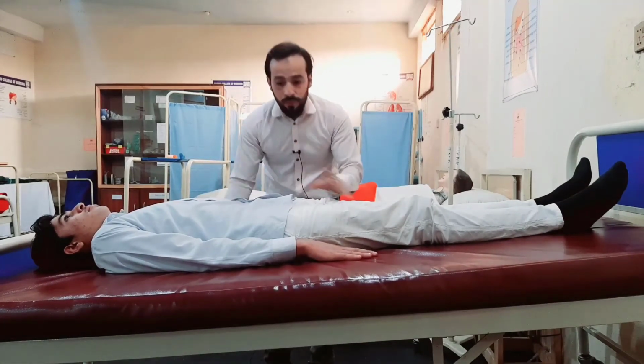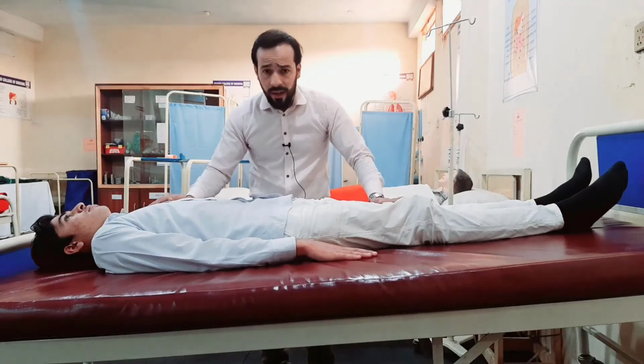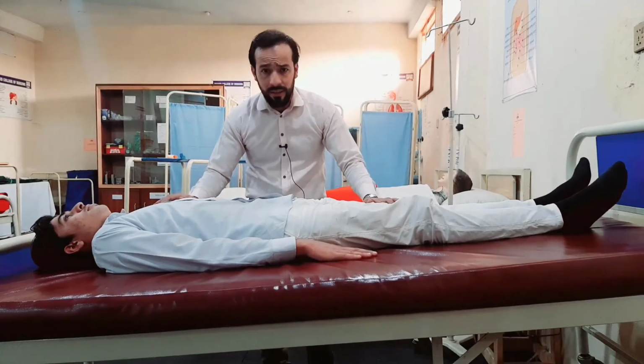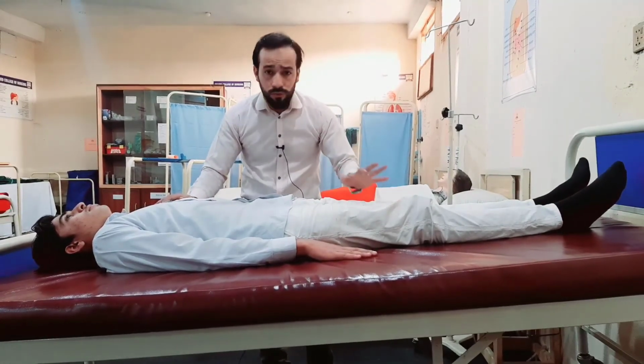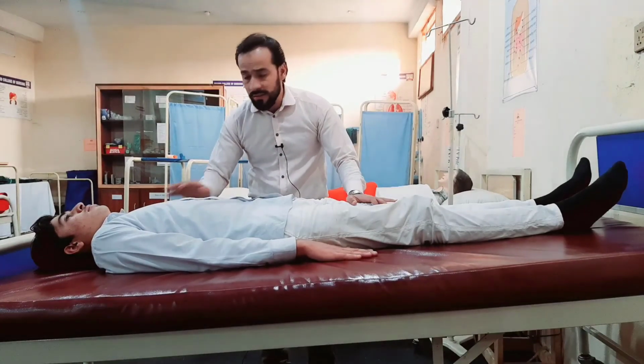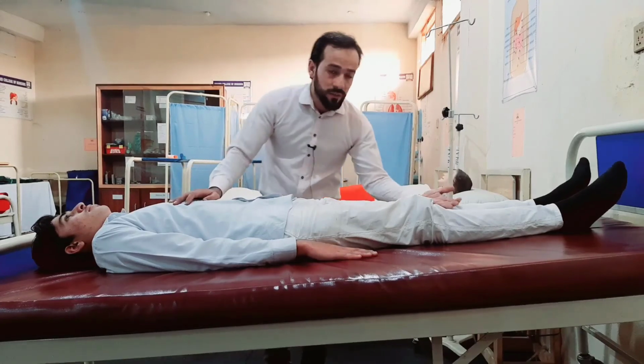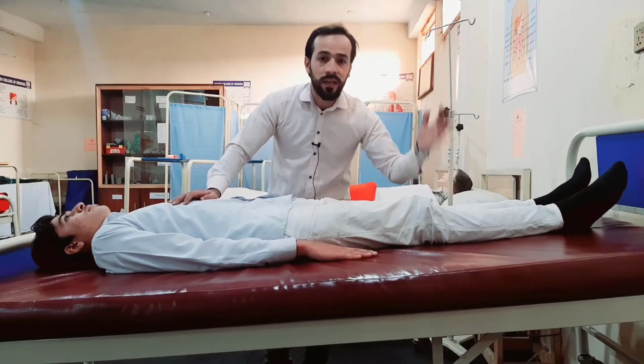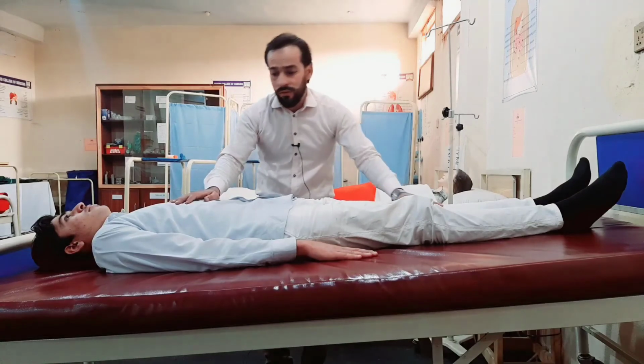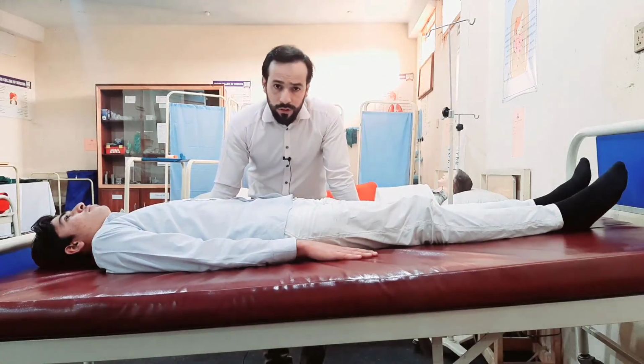Once again I am telling you that the patient is either lying flat or however you are operating, you have to keep the patient in a state that his head should be declined downward and his feet or legs should be inclined upward. So this is called Trendelenburg position, right?